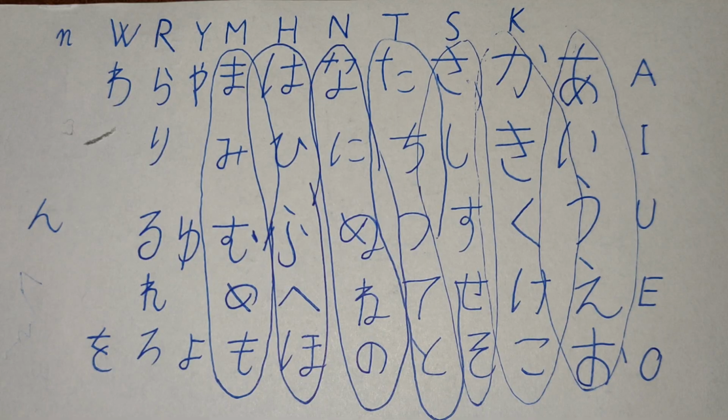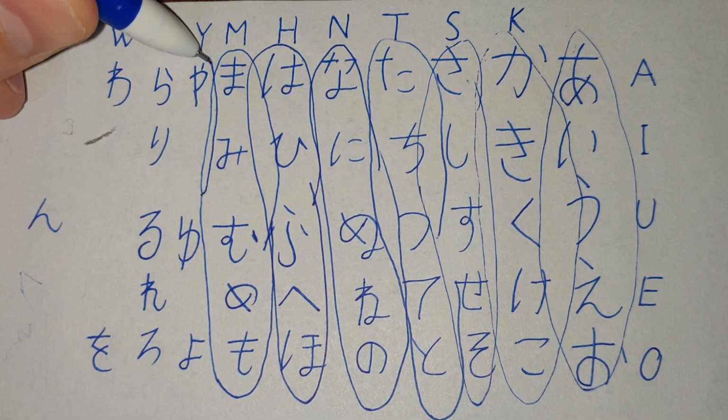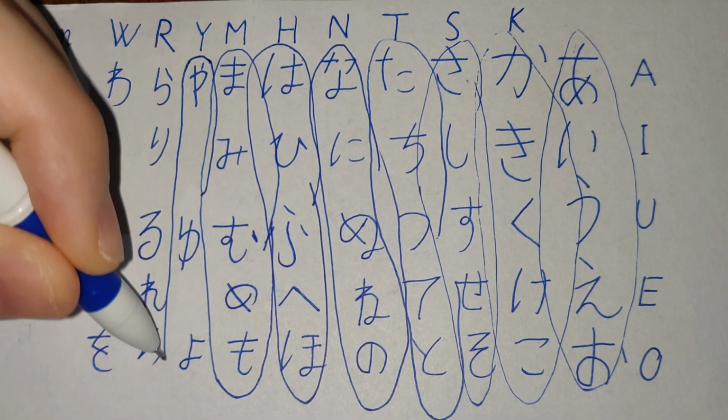My name is Chris and today we're only going to be learning three new hiragana characters, which are ya, yu, and yo. These characters are used very often in Japanese, especially in combinations, so let's learn how to read and write them. So here's the board, and here are the three characters.